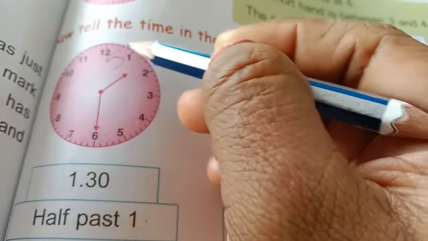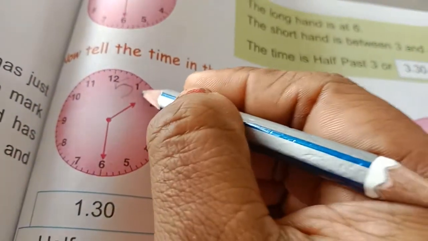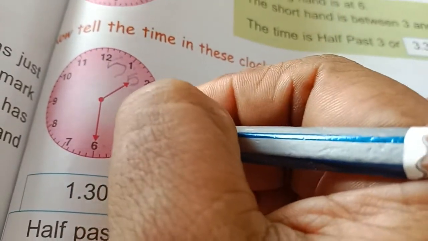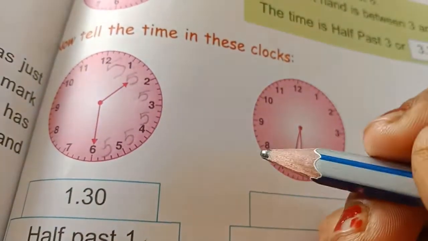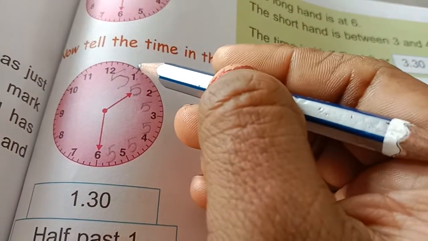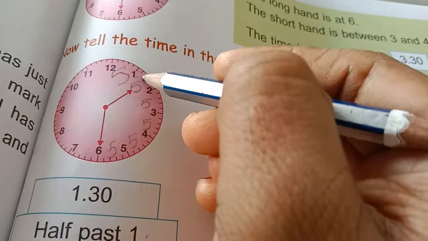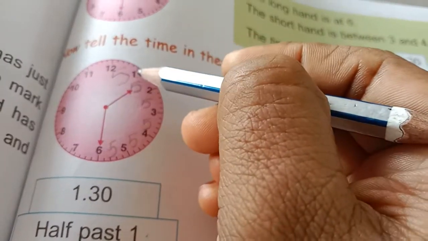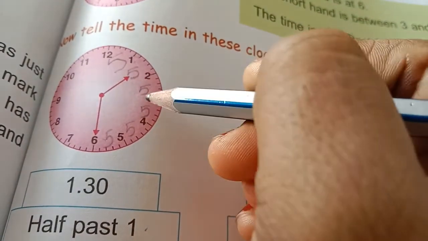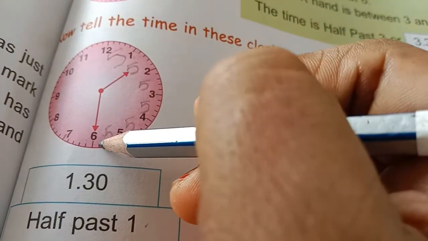That means when the minute hand came from 12 to 1, 5 minutes past, 1 to 2 again 5 minutes, then 5 minutes, 3 to 4 again 5 minutes, 4 to 5, 5 minutes, then again 5 minutes. As we know, there are 5 dots between every number. That means 5 minutes will pass as the minute hand moves by one number. So 5 plus 5 plus 5 plus 5 plus 5 plus 5.